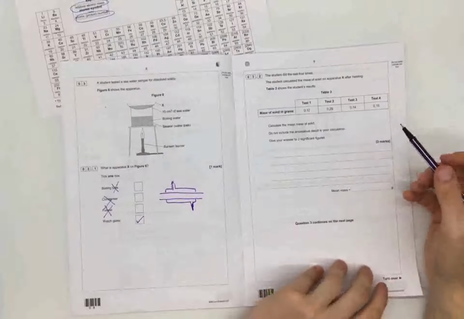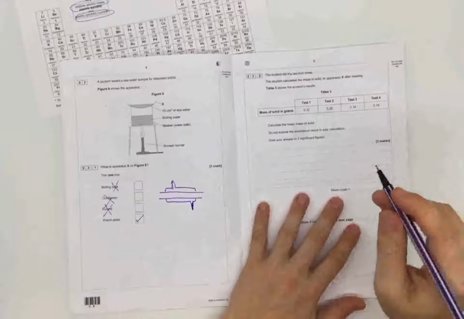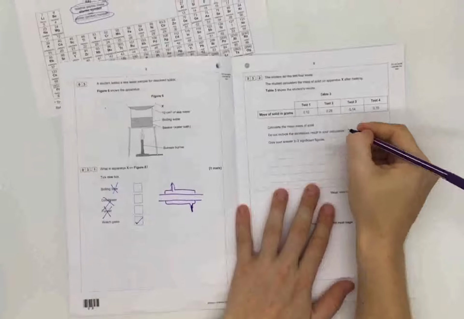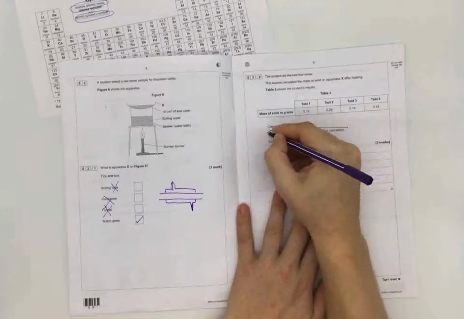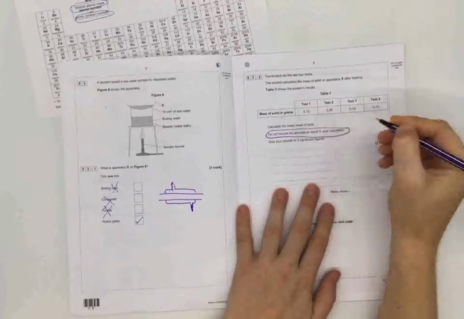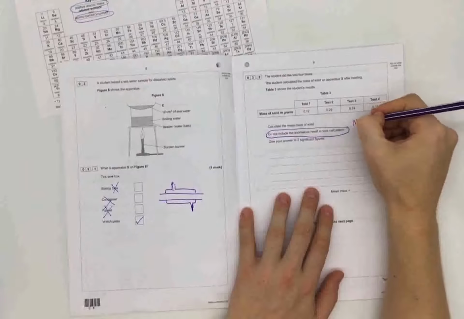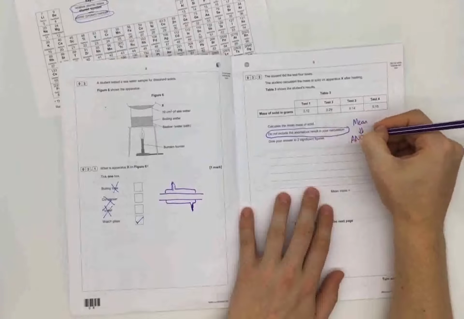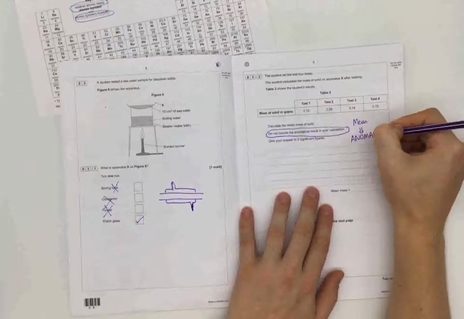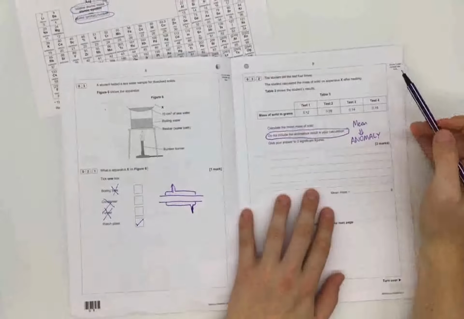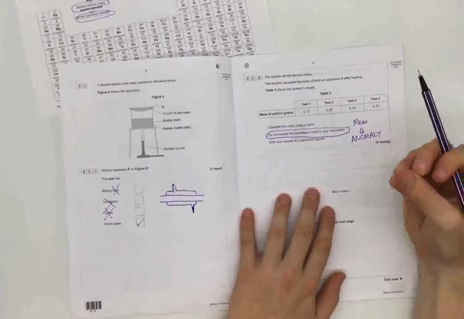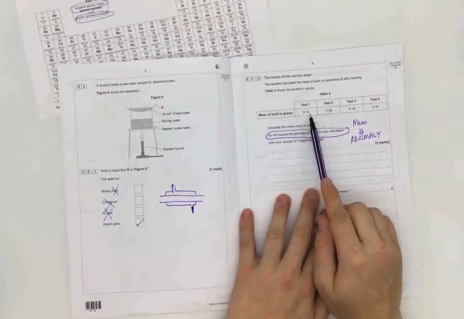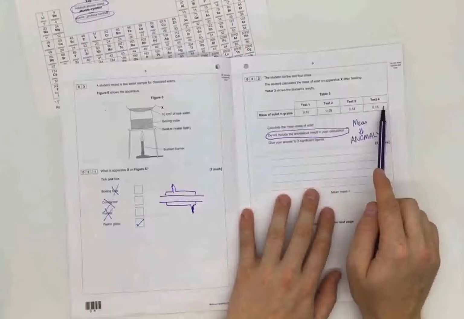Question 3.2, the student did the test 4 times. Now this is classic and annoying, and actually they've even given you the hint in the question. Whenever you do a mean, whenever you get asked to do an average, do not include the anomalies. Always look for an anomaly. They will also always make it really obvious. So if I see here, I've got 0.12, 0.29, 0.14, 0.15.